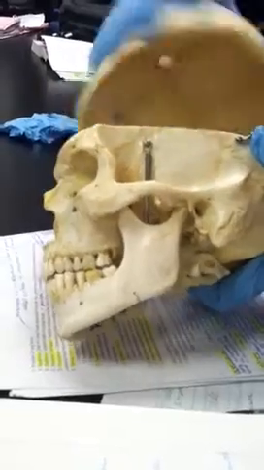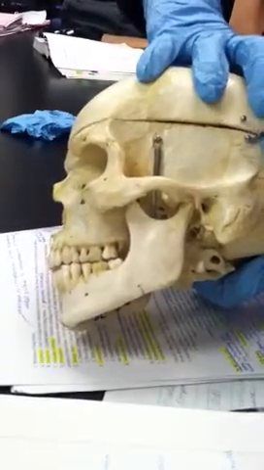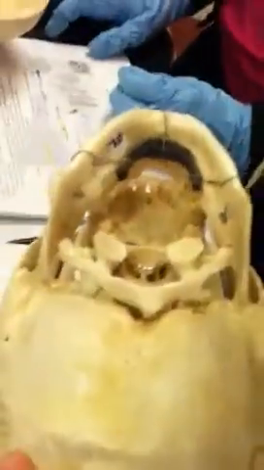And then your mandibular foramina, like I said, is the inside of the mandible. If this jaw came open, there are these little holes inside of them, and that's your mandibular foramina. They're right here.